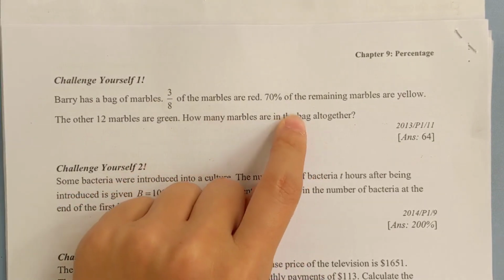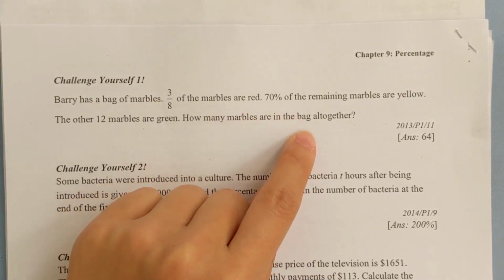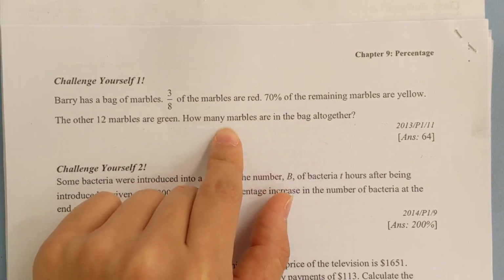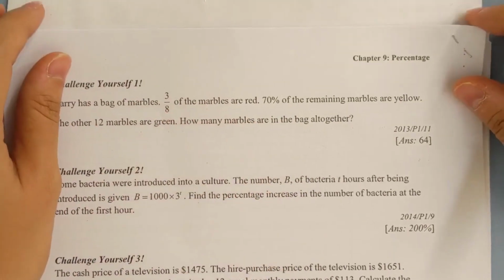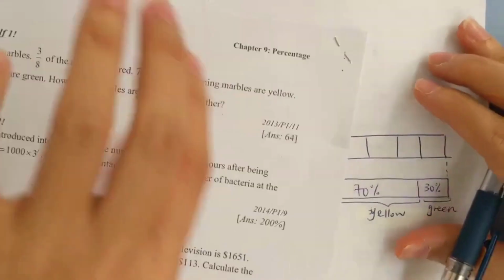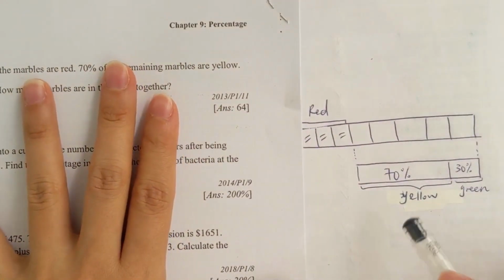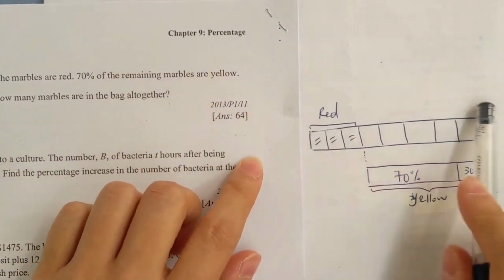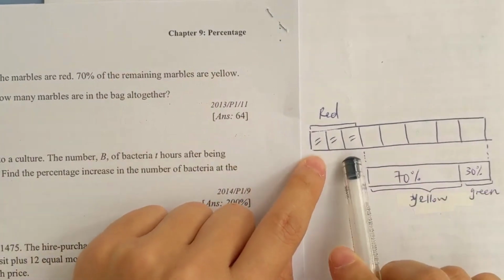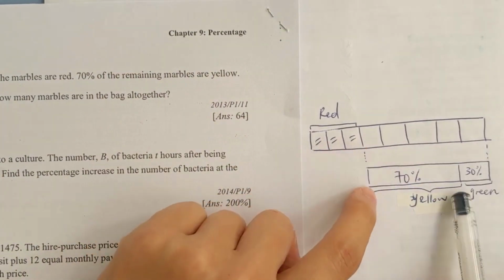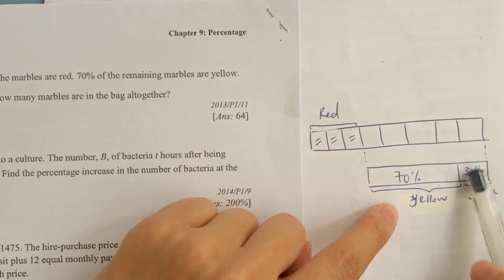When we read this question, we know that this is the unknown I need to look for. So what I will do is let this be X. When I start the question, I start by drawing out a diagram first. This is my entire diagram. This is the number of marbles that are red, and from here the remaining 70% of them are yellow and 30% of it is green.